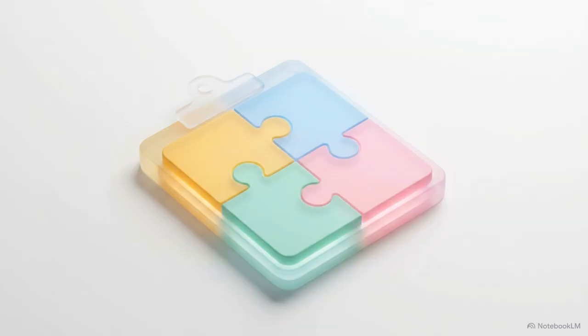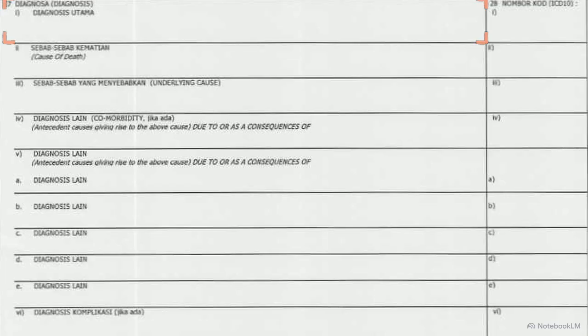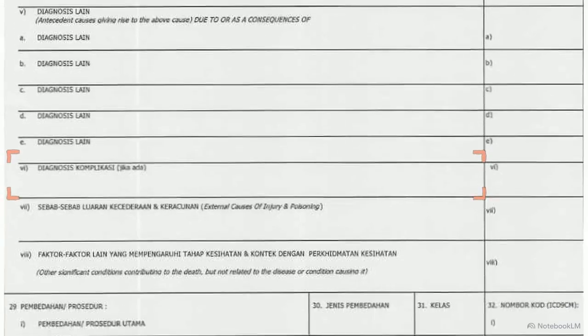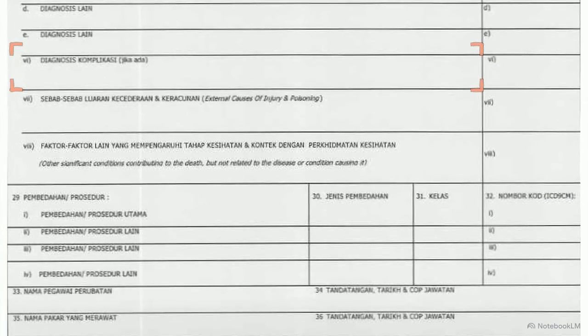To create a CaseMix optimized summary, your documentation needs to include 4 specific elements. First, provide a specific main diagnosis demanding the most resources. Next, list relevant comorbidities that impacted care. Then, state any acute complications that arose. Finally, document major procedures and escalations, omitting routine tasks like venipunctures.